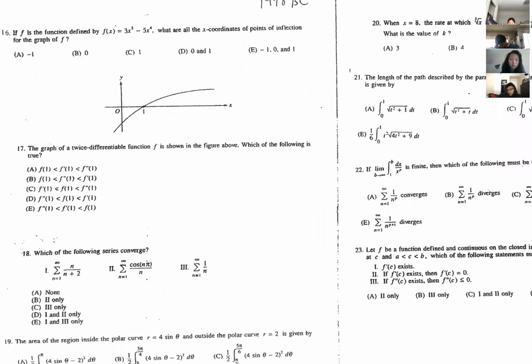In 17, it's a twice differentiable function. Which of the following is true? What is f of 1 equal? Zero. It's just the y-coordinate at 1, which is 0.